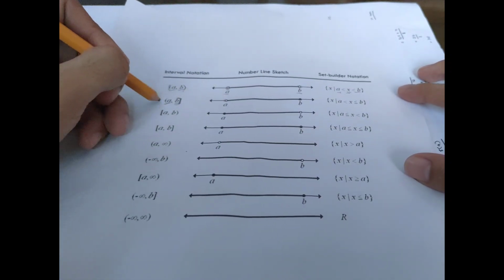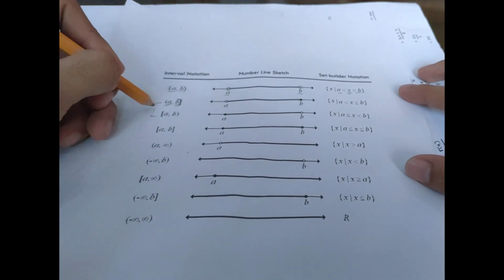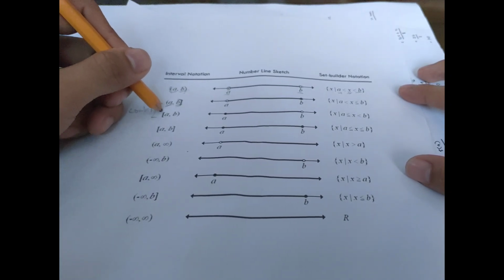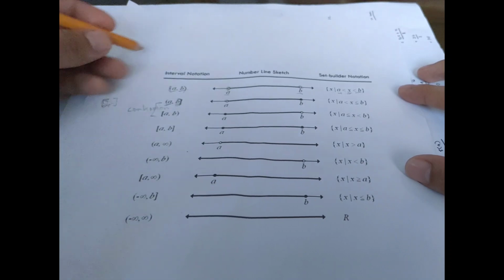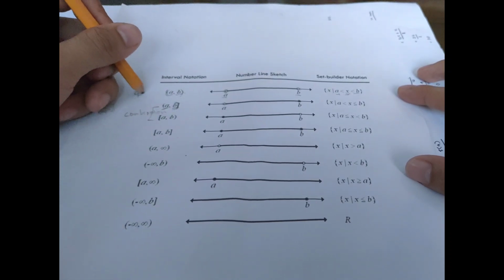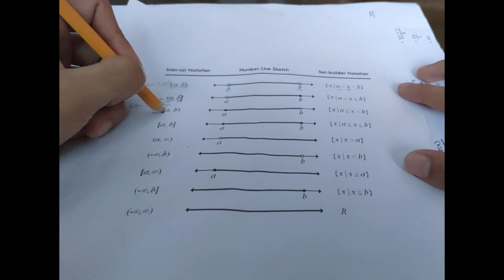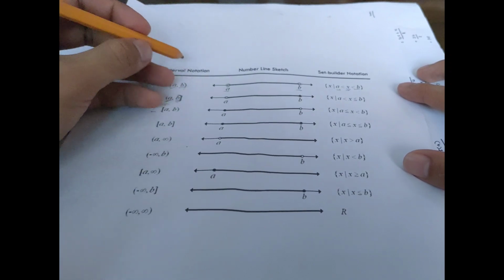Okay, let us proceed to the second. It is also a combination. This one and this one are combinations.